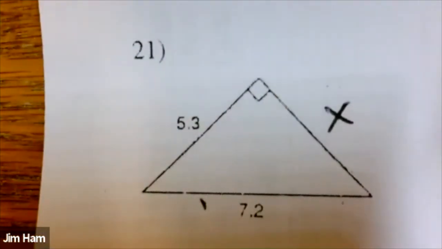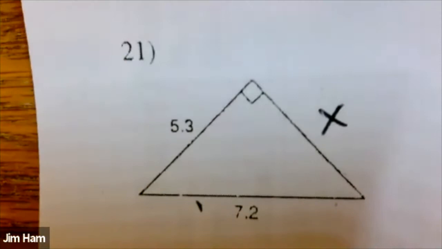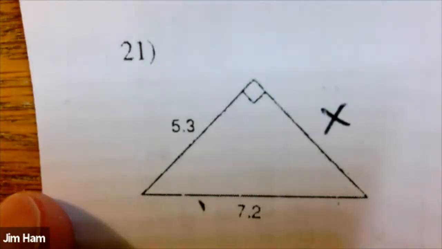So when you first look at this, you should ask yourself, what kind of an answer am I expecting? Is it going to be an answer larger than 8? Is it going to be a number less than 7.2 or greater than 7.2? Is it going to be greater than 5.3 or less than 5.3? All right, someone's already there.